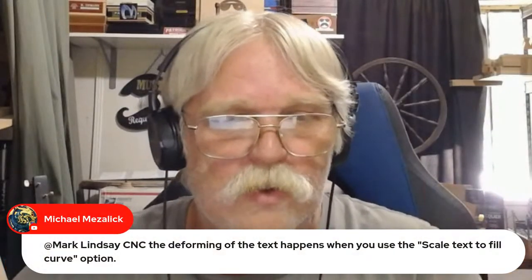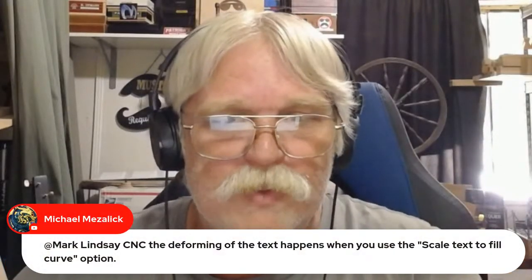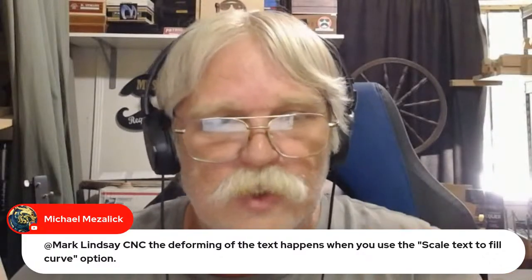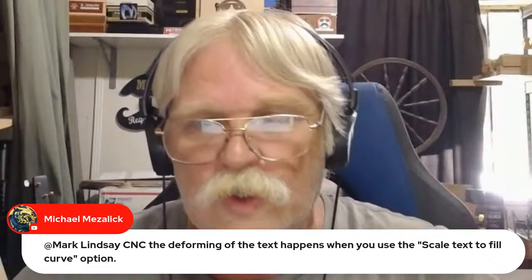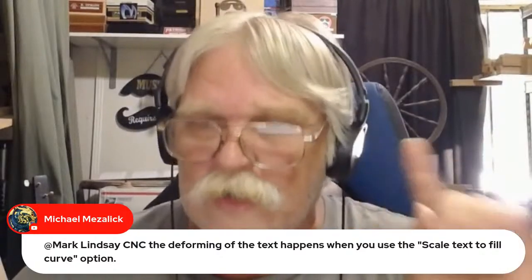Okay. Thank you, Michael. The deforming of the text happens when you used scale text to fill the curve. Okay. All right. That's what it was. It wasn't maintain text height. Okay. All right. Thank you. Now I get it.